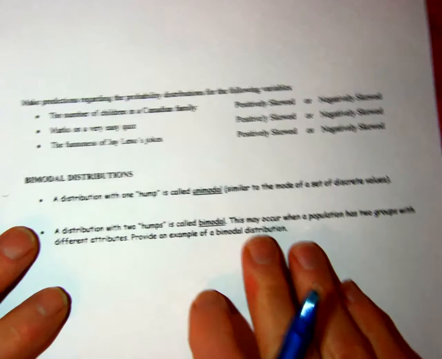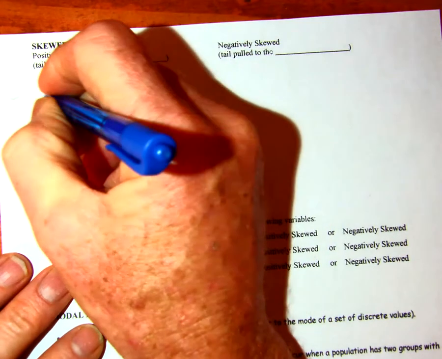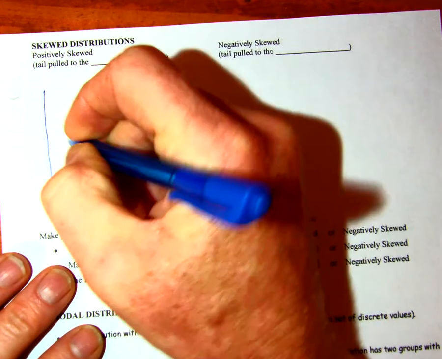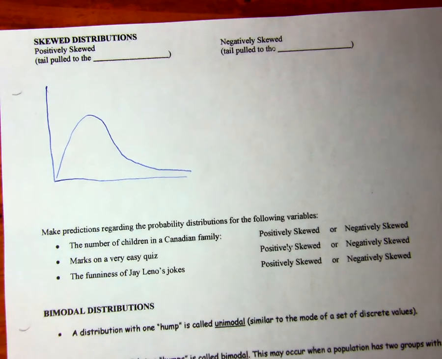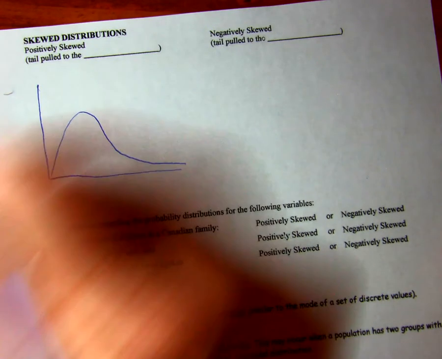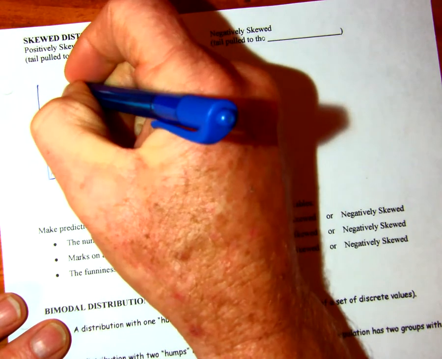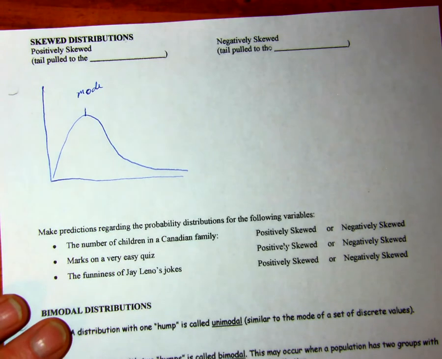All right. Sometimes you have modifications of the bell curve that look something like this. It's bell-shaped, but one side is pulled a little bit. So the mode would be right here. That's the highest point on the curve. But where would the mean be?